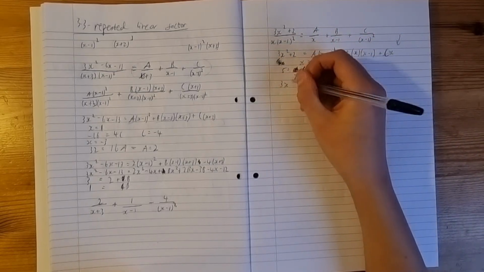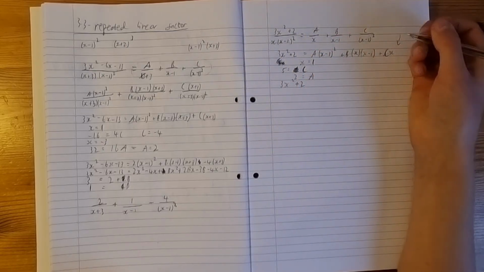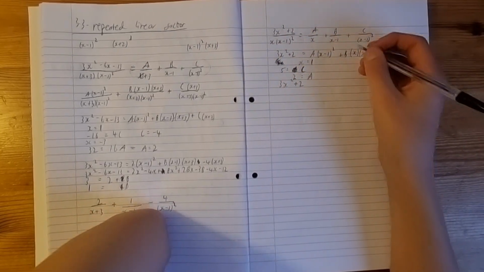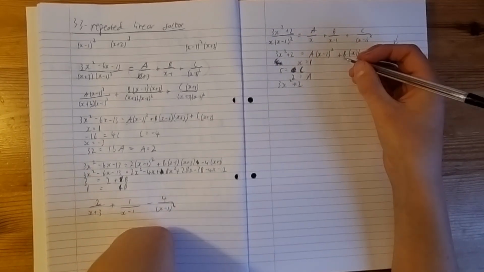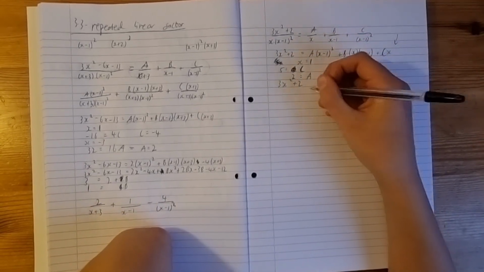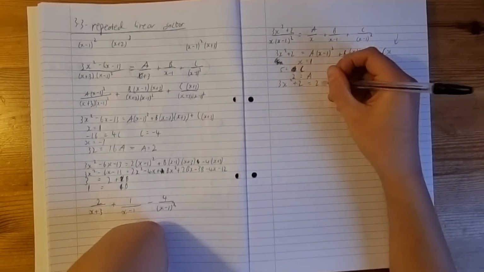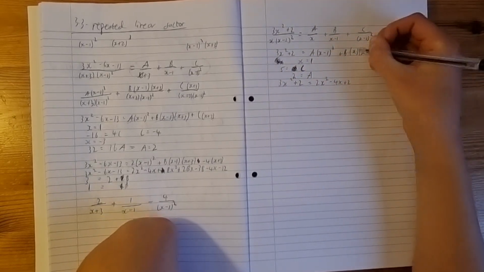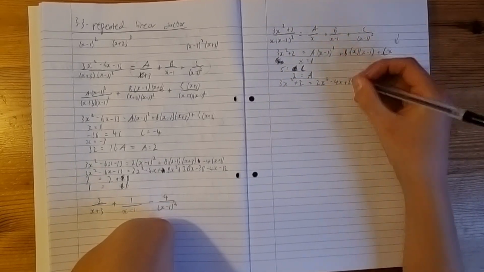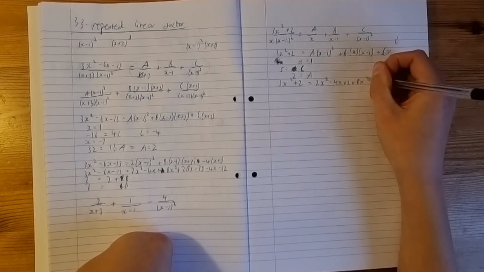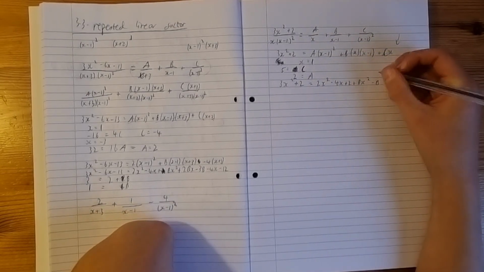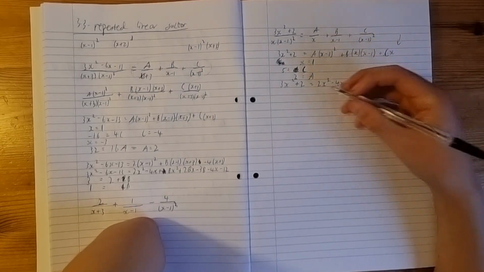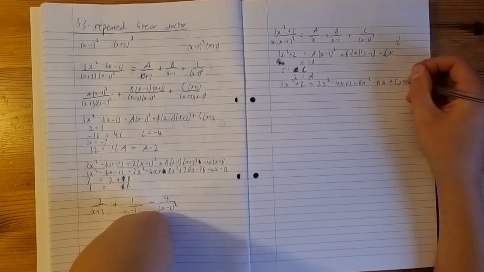So if we expand all the brackets and plug in our values for a and c, so a is 2, x minus 1 squared is x squared minus 2x plus 1, so we multiply all of those by 2, we get 2x squared minus 4x plus 2. Now x times x minus 1 times b is bx squared minus bx, and then always just plus cx, and c is equal to 5, so plus 5x.